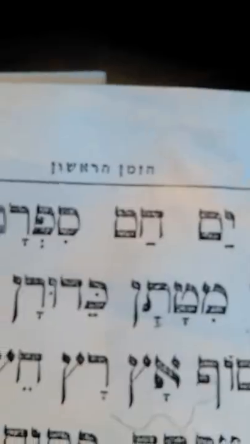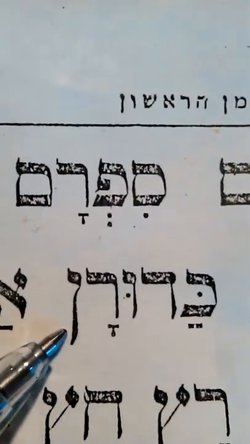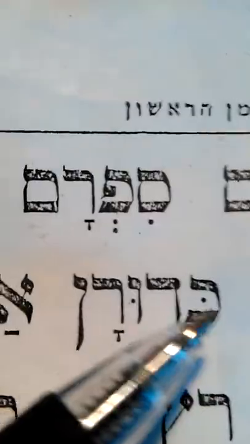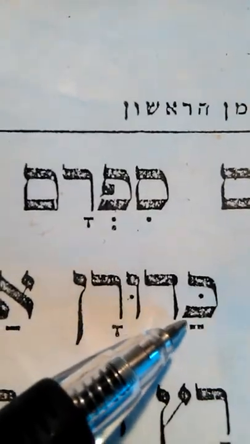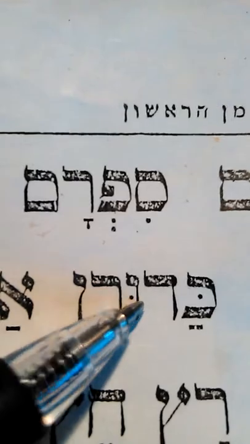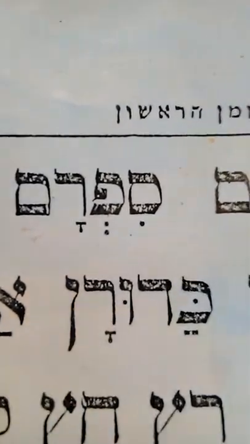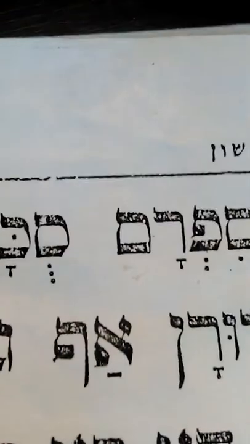And then next we got kaduran. So now for homework, I'm going to ask the people to find out what is the meaning of the word kadur. Kaf, dalit, wow, resh. That's the people's homework. All right, and next we're going to move on.